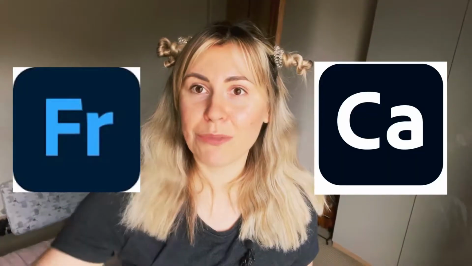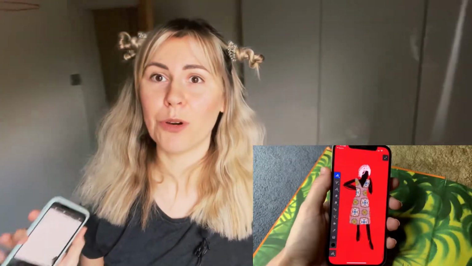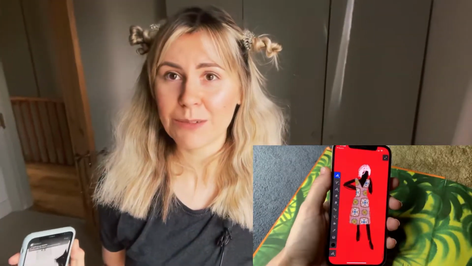It was really super easy and super fun, and I managed to create an image like this and like this in just over 2 minutes using two different apps, Adobe Capture and Adobe Fresco. This illustration is created 100% on a mobile phone. And I think what's really cool is that you create a pattern yourself as well.